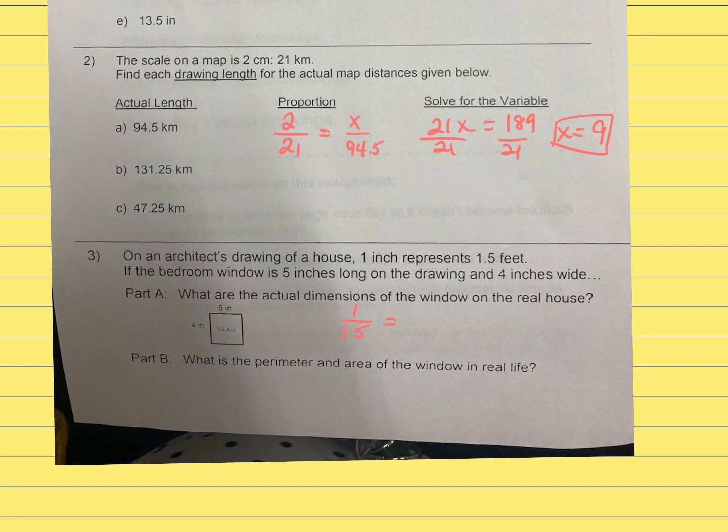I'm not sure about this one. I think what you do is multiply. Oh, you multiply 4 times 1.5 and 5 times 1.5.